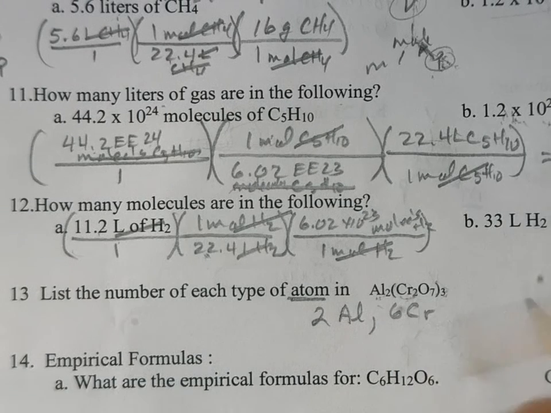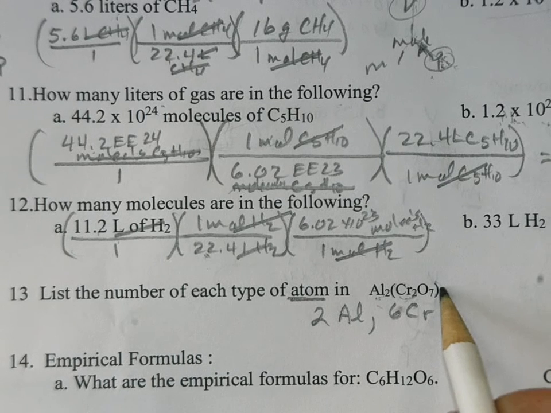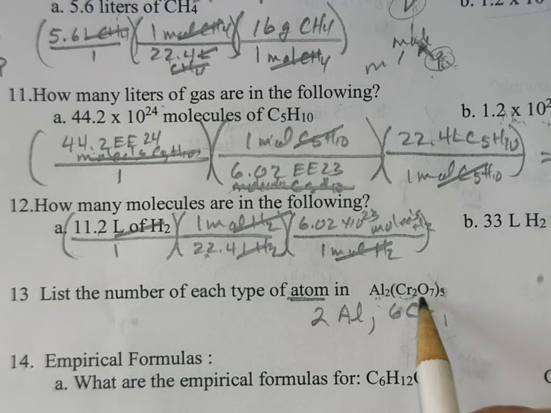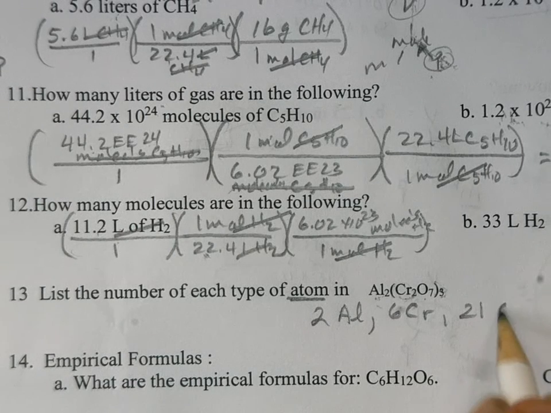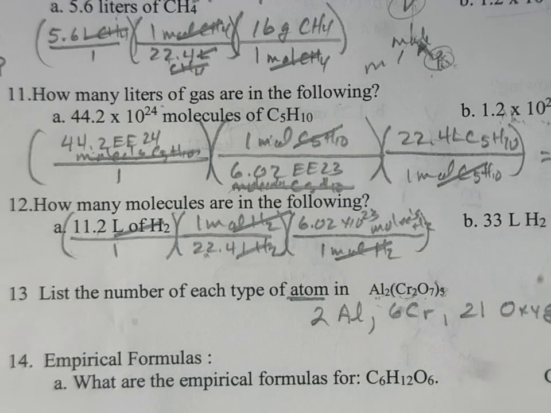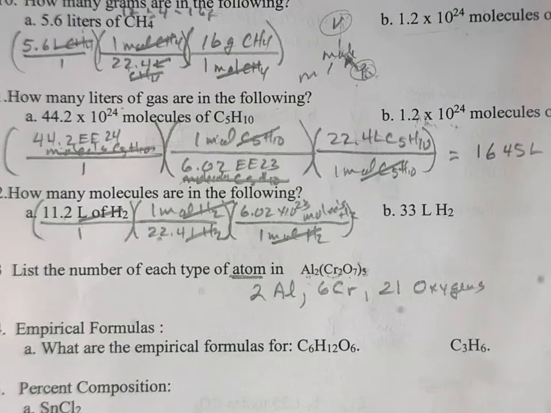And then let's see now. If we just had 1 of these chromates in there, there's 7 oxygens, but now we've got 7 times 3. So there's going to be 21 oxygens. Okay, so there's that one. Don't make that one any harder than you needed to.